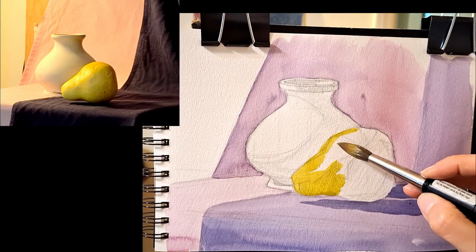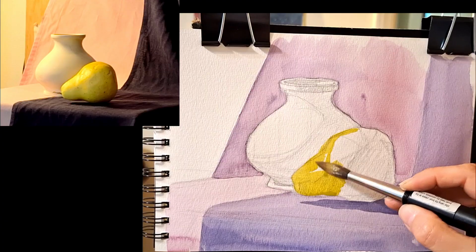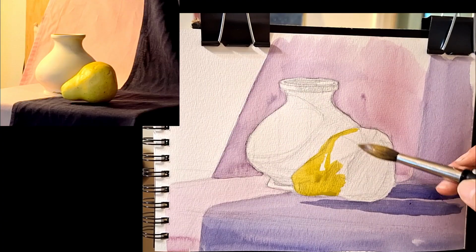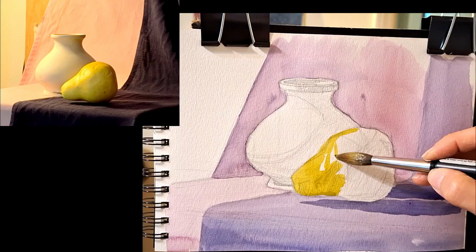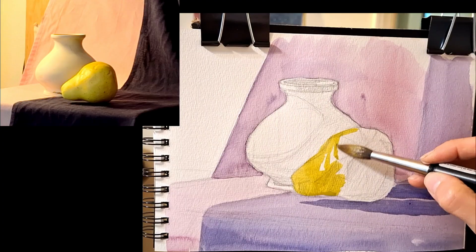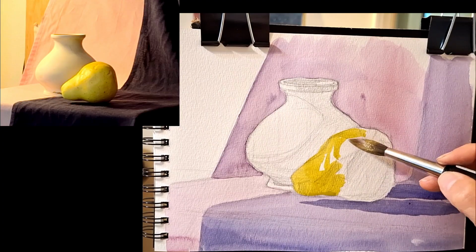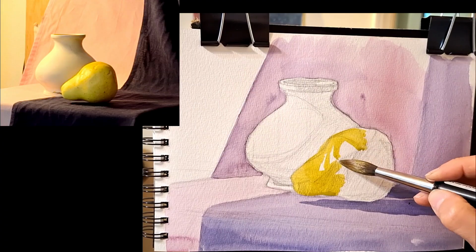Where do I see? I see a highlight kind of forming like this here. And I see another highlight forming here. And right here it's pretty strong as well.